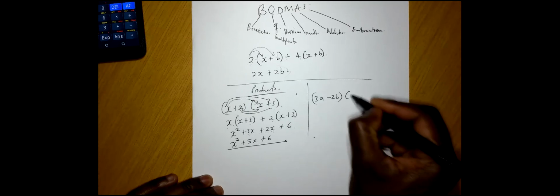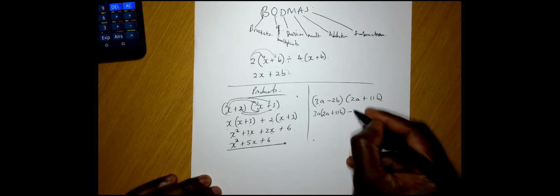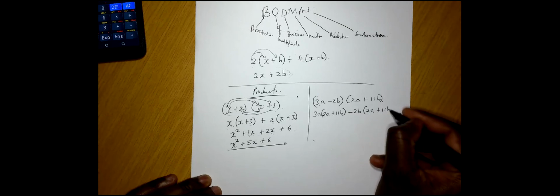Let's have another example again: 3a minus 2b, times 2a plus 11b. Now what we need to do here, remember, is 3a must multiply 2a plus 11b. Then minus 2b must multiply 2a plus 11b, like that.